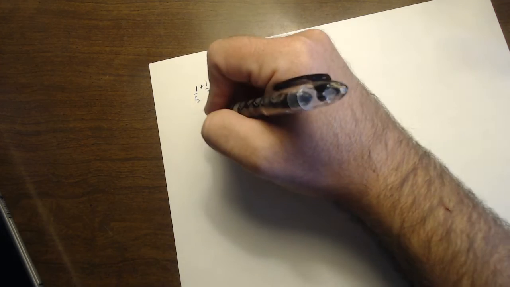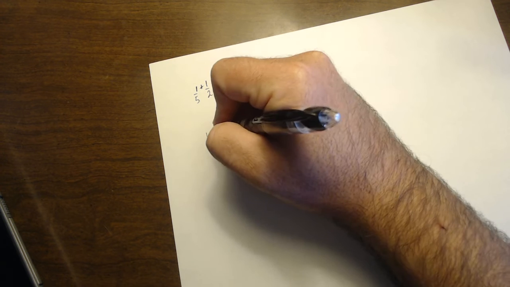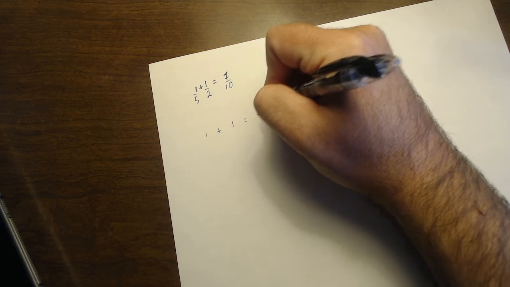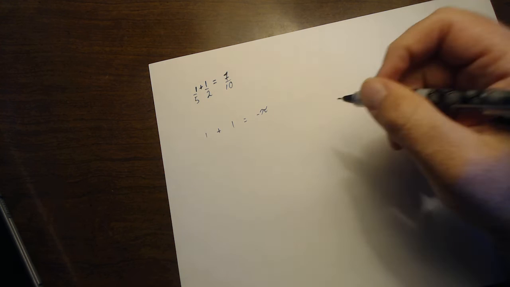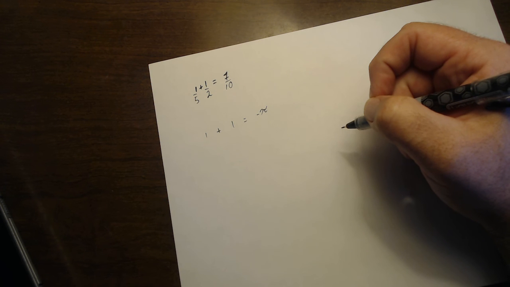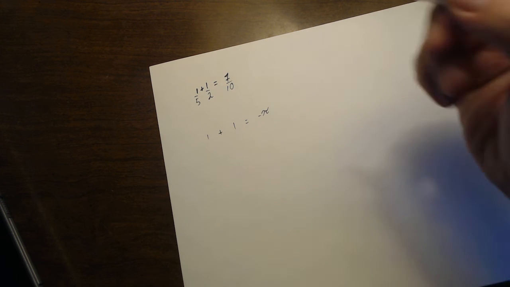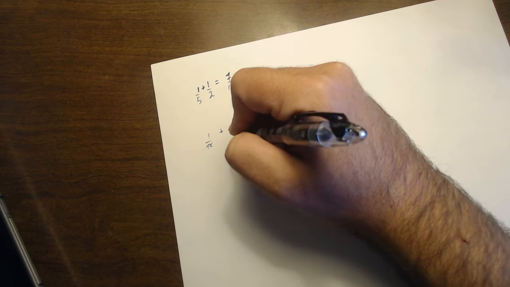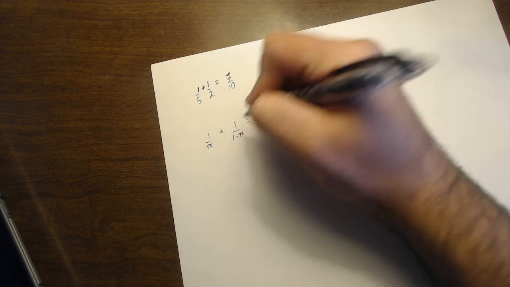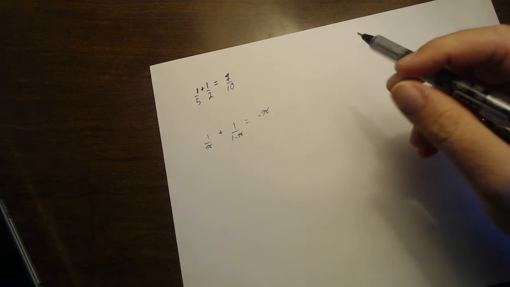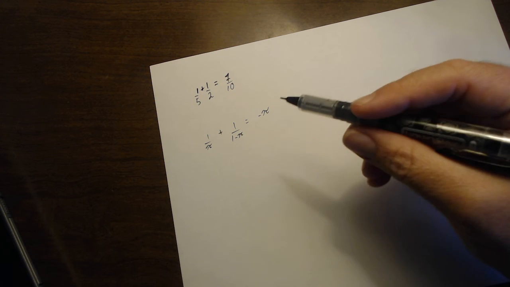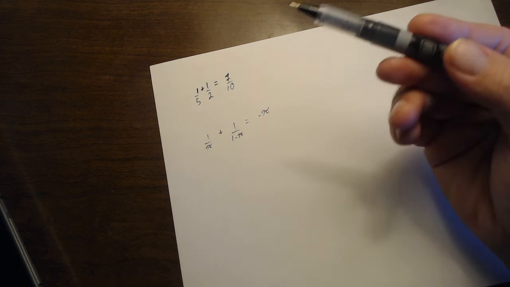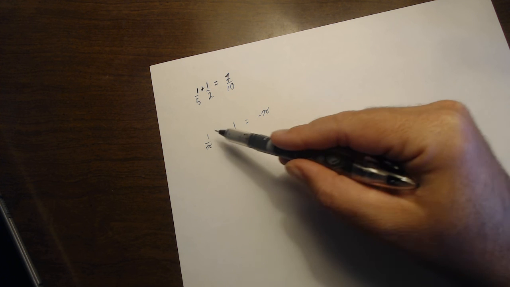Let's do something even more fun. Let's see if we can get 1 plus 1 is negative pi. I did this one in my head earlier, so it might not work. The numerator is going to be pi plus 1 minus pi.